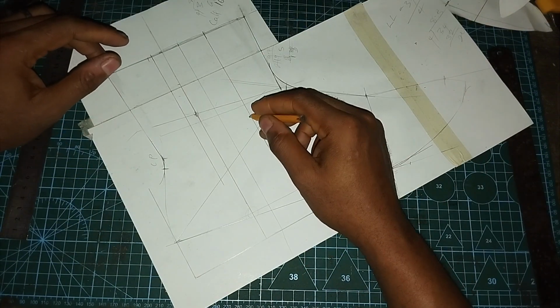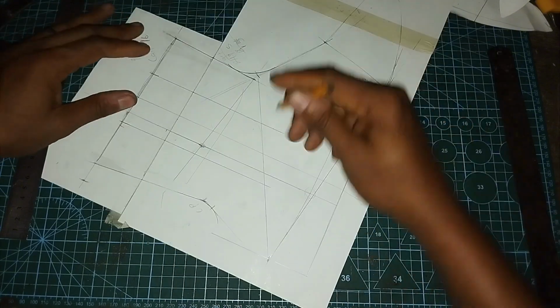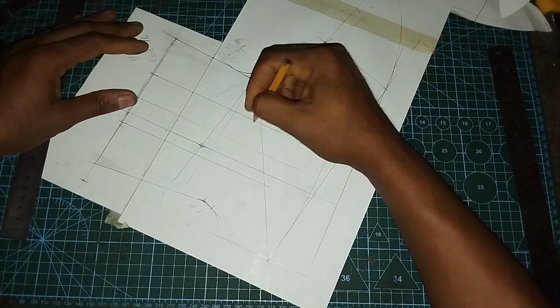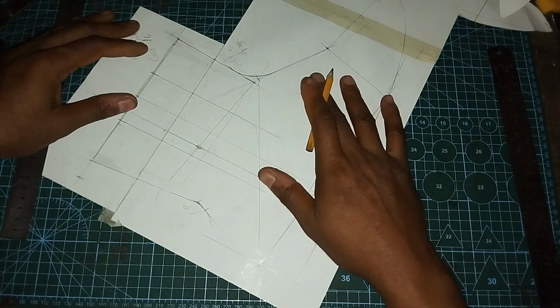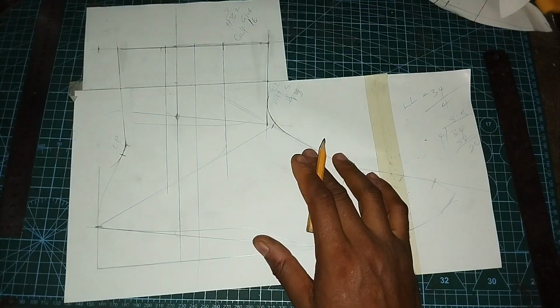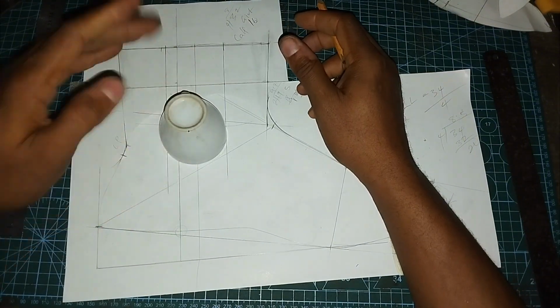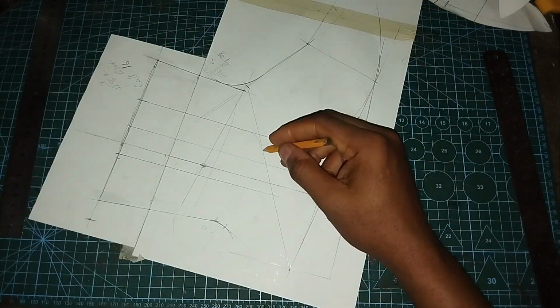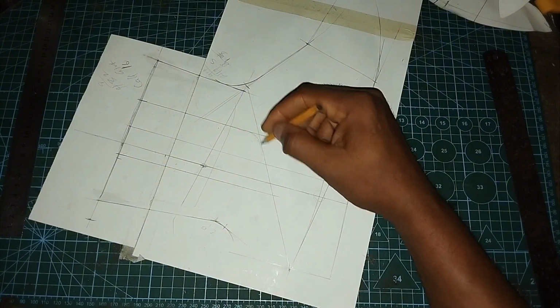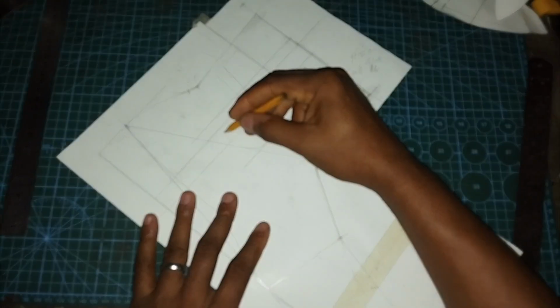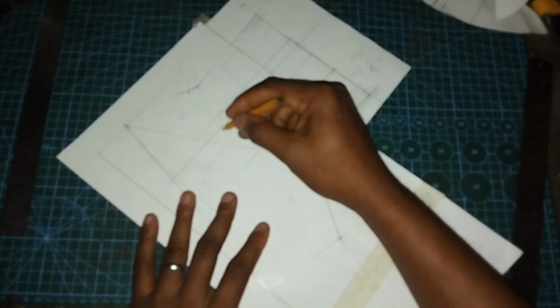Now, this is something that I have not talked about in my previous videos on Chelsea boots. Because of the way that I want to spring the vamp of this boot, I'm going to ensure that the curve of the elastic does not go beyond that short heel line.